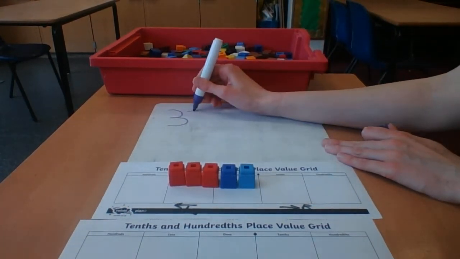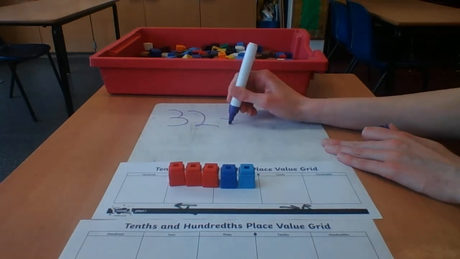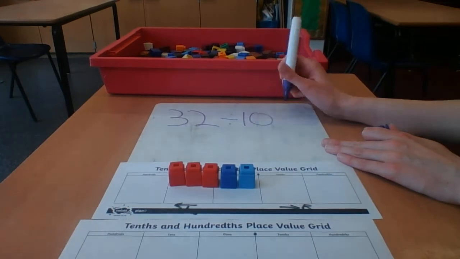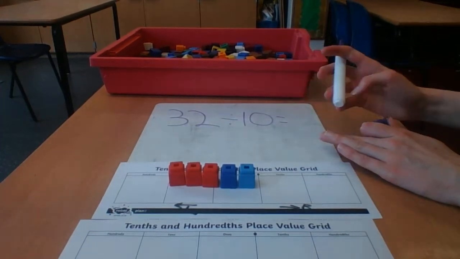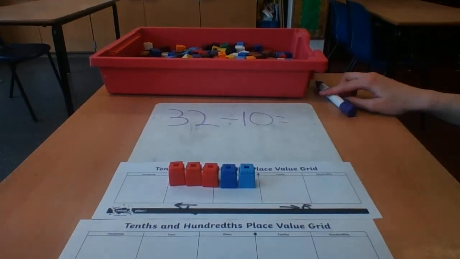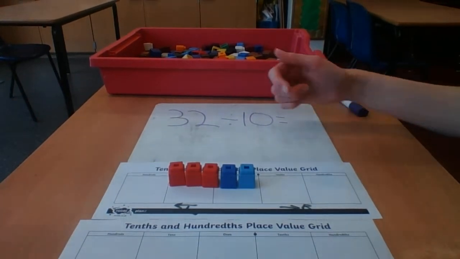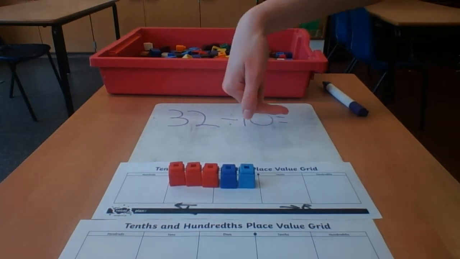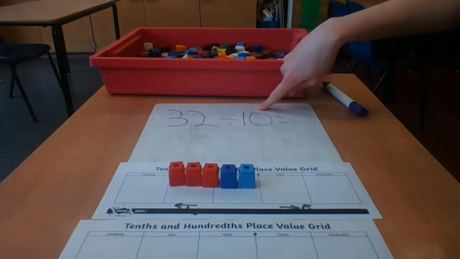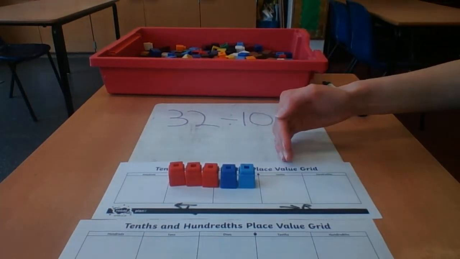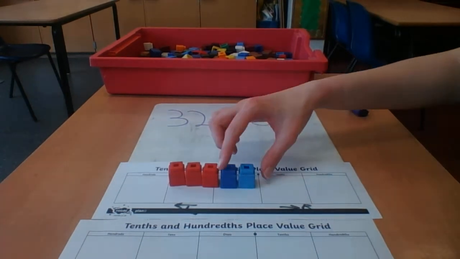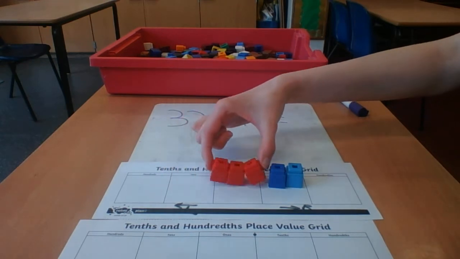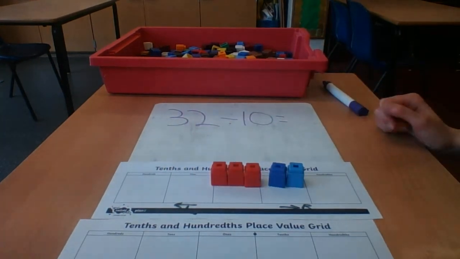So 32 divided by 10, which equals, remember when we divide by 10 we're going this way because this way on the place value grid is smaller. So to divide by 10 we move everything one place to the right. So I need to move the ones one place to the right and the tens one place to the right.